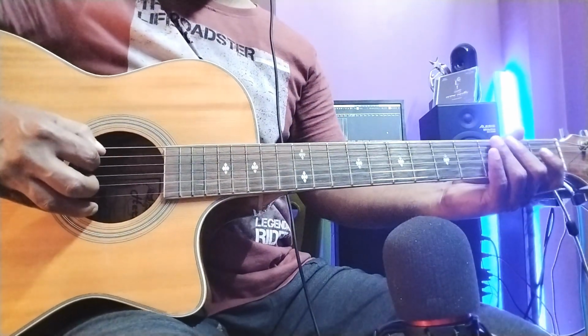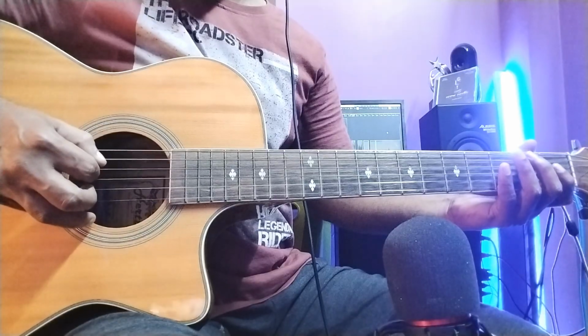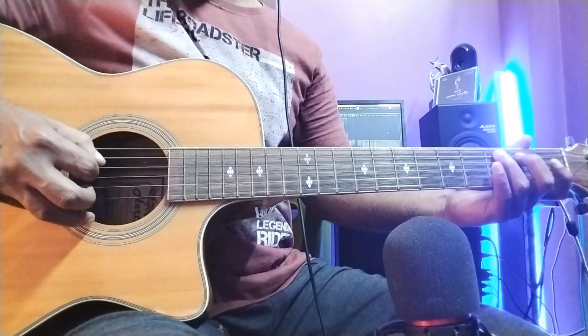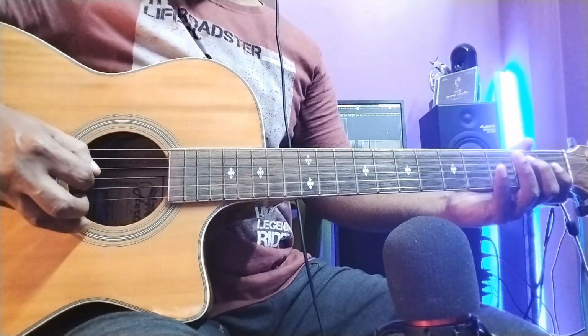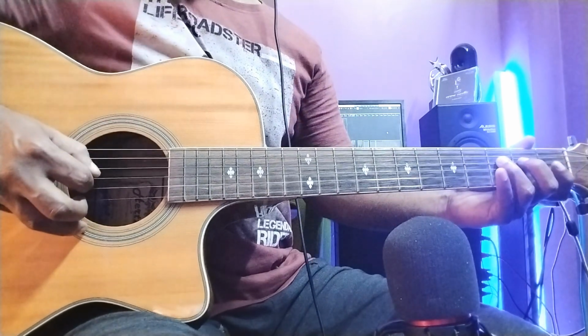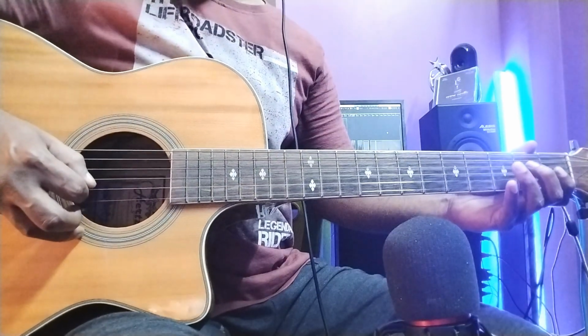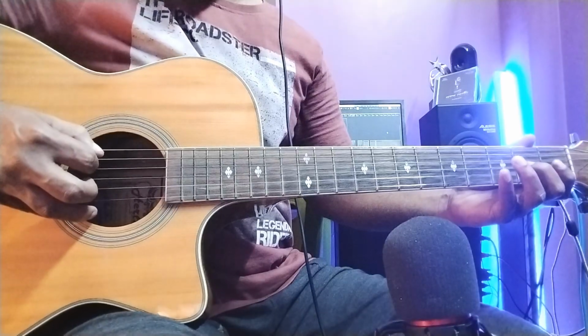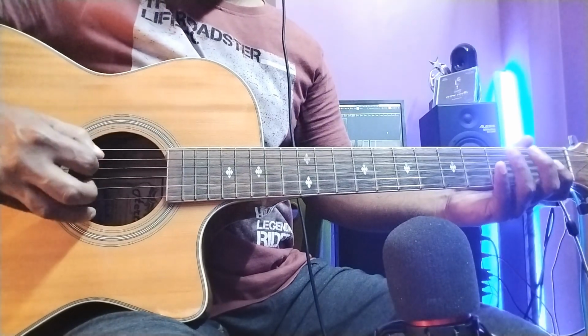A on the fifth string open, B on the second fret of the fifth string, C on the third fret of the fifth string, D on the fourth string open, E on the second fret of the fourth string, F on the third fret of the fourth string, G on the third string open, and A on the second fret of the third string. So let's play the scale.